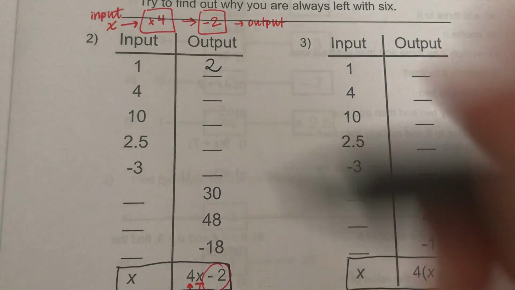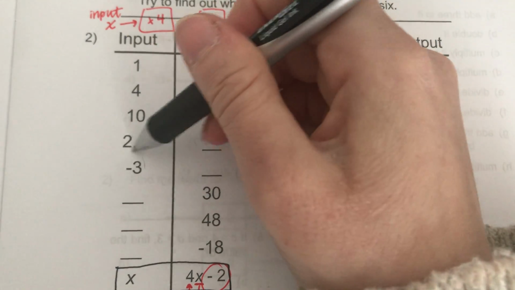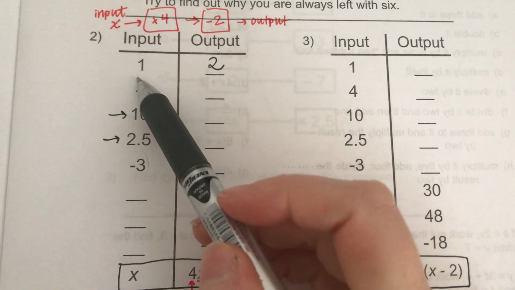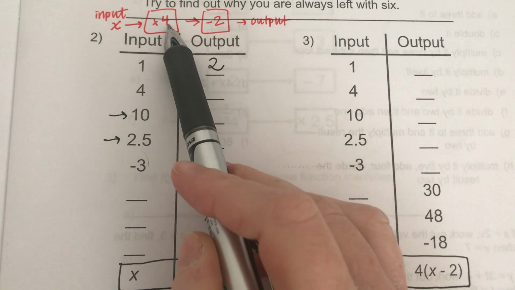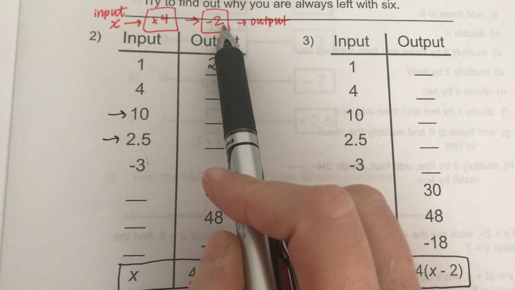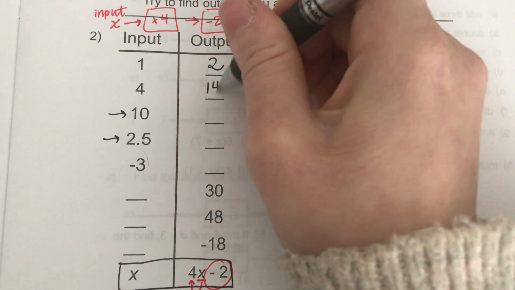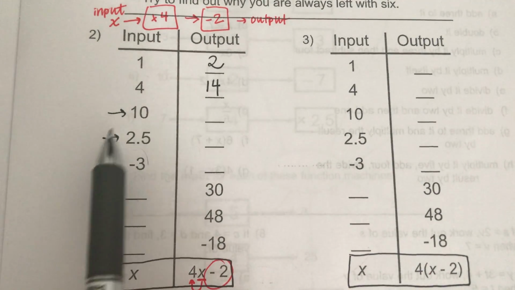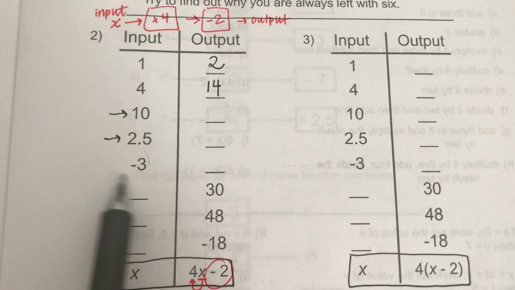Okay? I'll do 4 with you, and I'll do this -1, but I want you to try 10 and 2.5 on your own. Okay? If 4 was our input, we would have 4 times 4 is 16. Take away 2 is 14. That's your output. Okay? Freeze the video if you want and try 10 and 2.5, but I'll do this negative value with you.